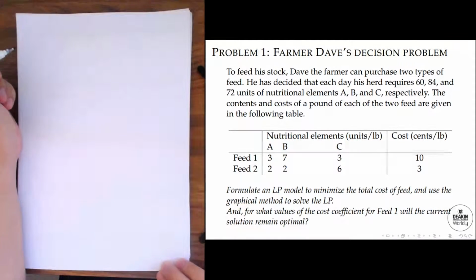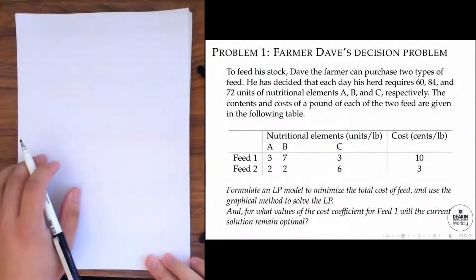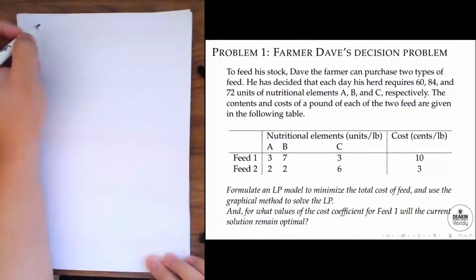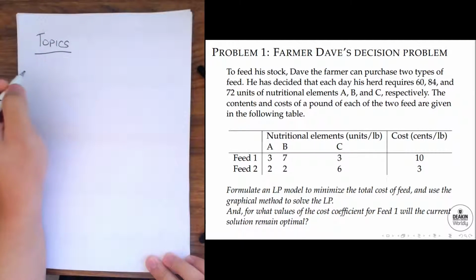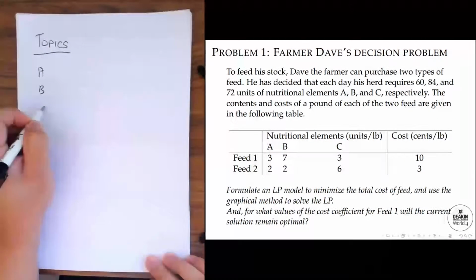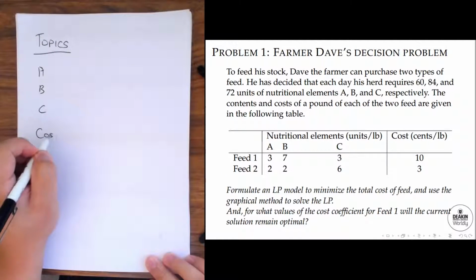Right, so usually with these kinds of problems, just to refresh your memory, a linear program has an objective function and constraints. Usually the objective function and each of the constraints refer to an individual resource or topic mentioned in the problem. So one way you can think about it is to rewrite the information by possible topics. So, topics: there's going to be part A, part B, part C, and then there's also the cost to think about.